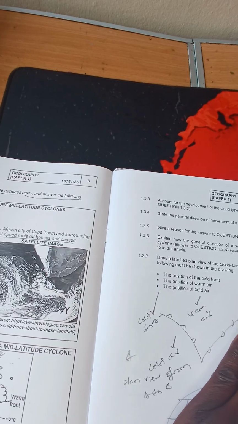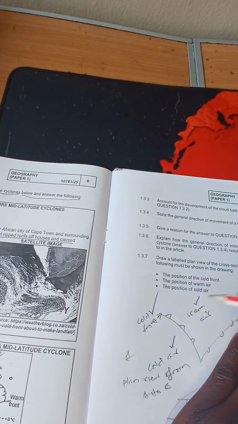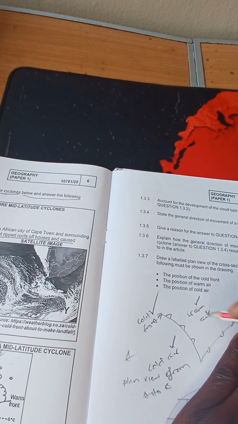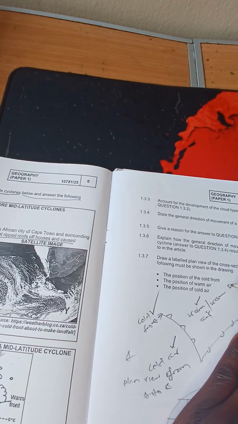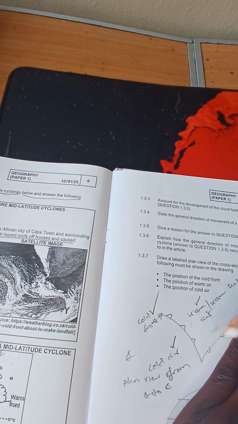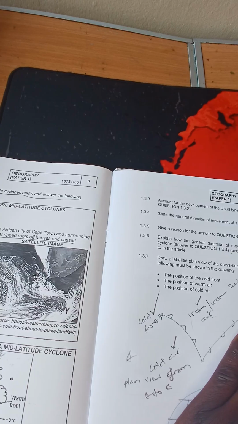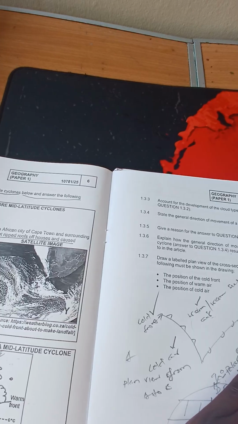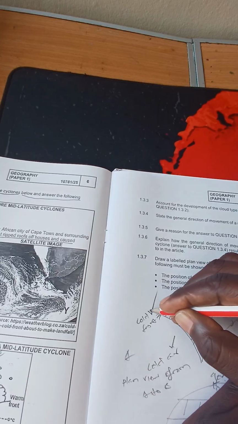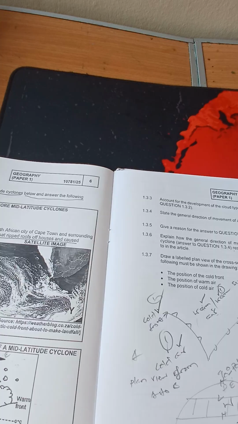Now let me cover this part. This is our cold front. Of course, I have pointed, this is our cold front. This is our warm air, or our warm sector. We call it a warm sector as well. This is our warm sector, and this is our cold air. That's what you're supposed to do there. You're supposed to label. You get 1 mark for drawing the plan view correctly. I've drawn it correctly, which means I get a mark for that. I get a mark for labeling the warm air, the cold front, and also the cold air. Which means you get all your marks.